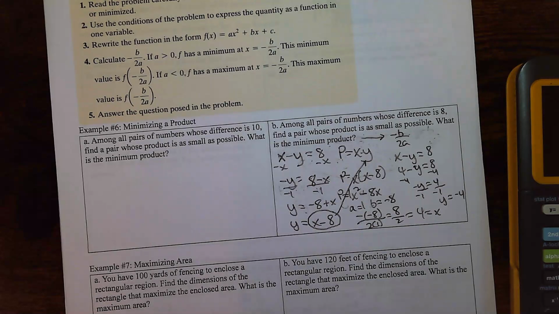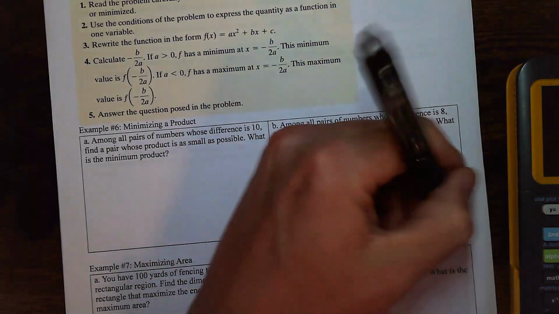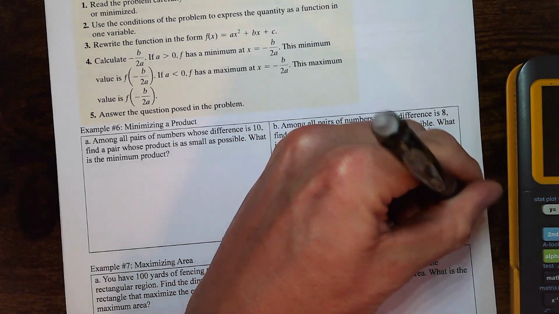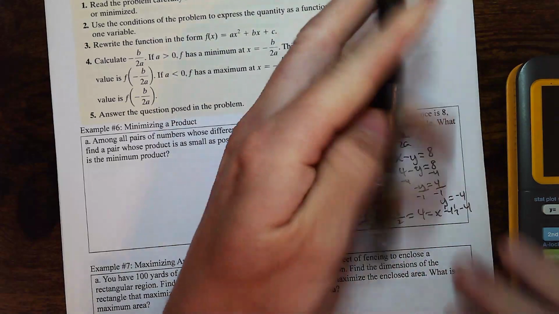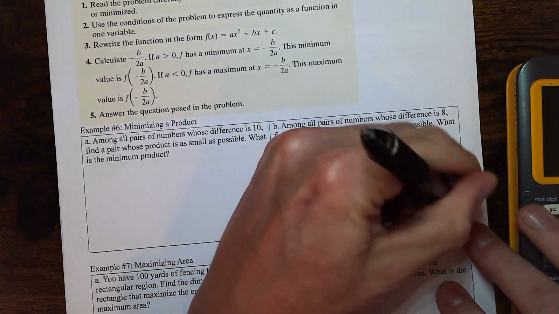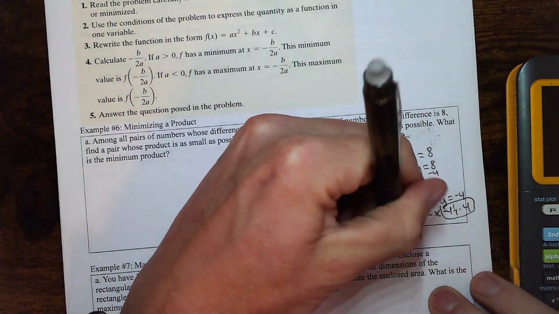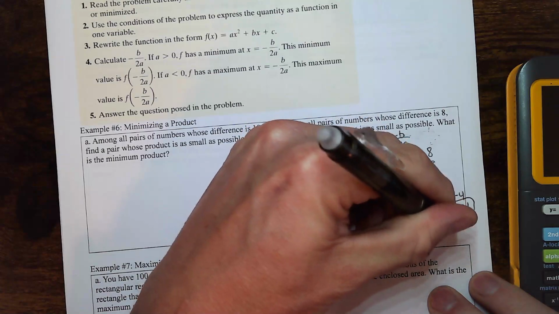Now, the next thing I'm going to do is find their product. So the pair of numbers is 4 and negative 4. I should put negative 4 and 4. Sorry, negative 4 and 4 are the numbers. Now, their product would be negative 4 times 4, which is negative 16.